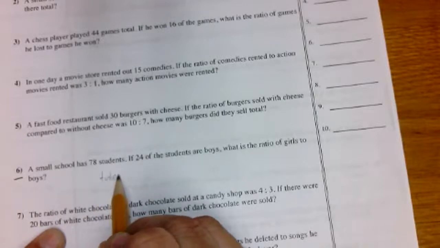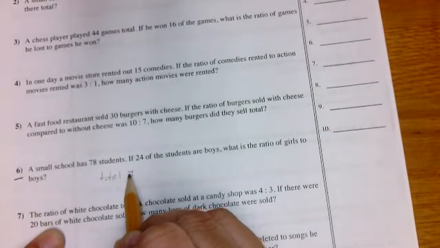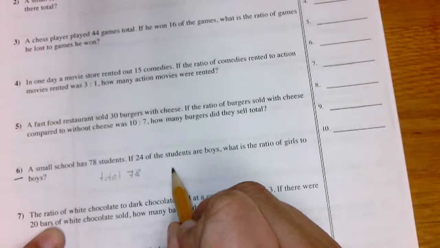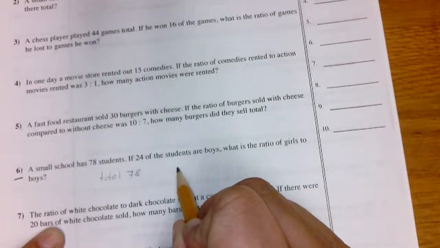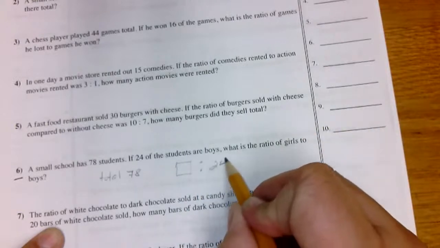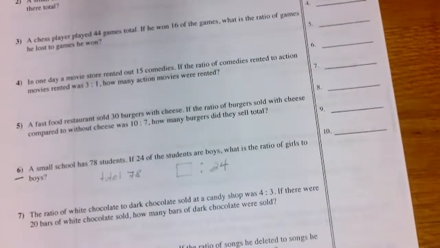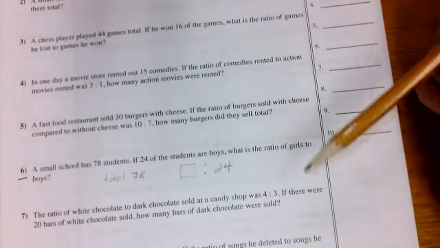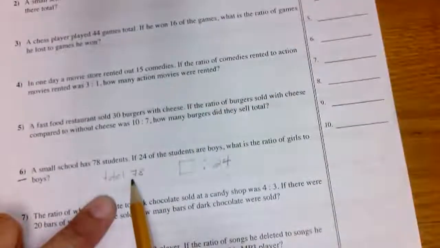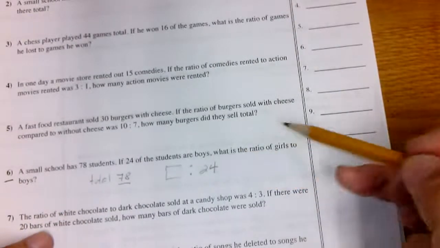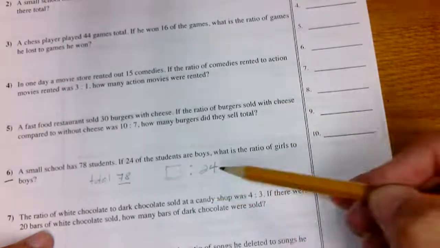Okay, and what we need to do is figure out a ratio of girls to boys. So we have what we call a variable. So I'm just going to put a square and then the ratio sign to 24. It could be a part to whole ratio, Mohammed. That's good thinking. But what we want now is a part to part ratio, because the total is 78 and we know we have 24 boys. So we want a part to part ratio of girls to boys.